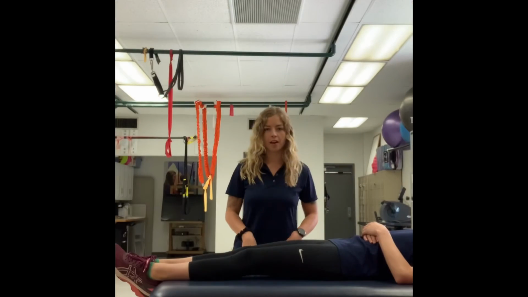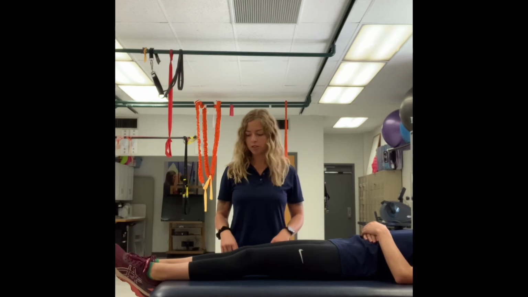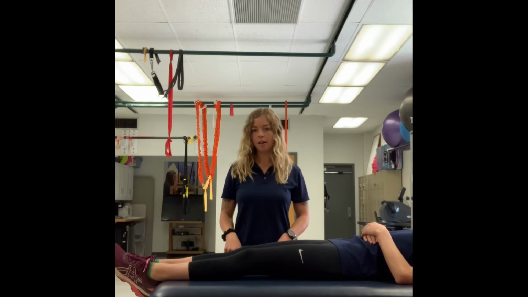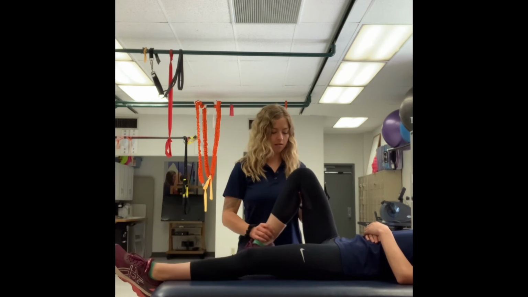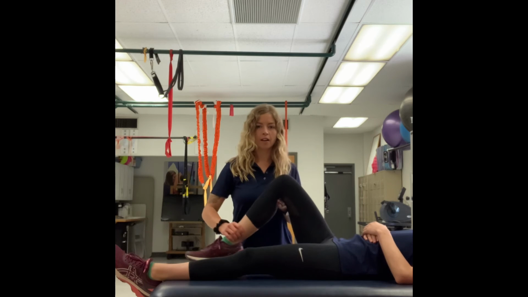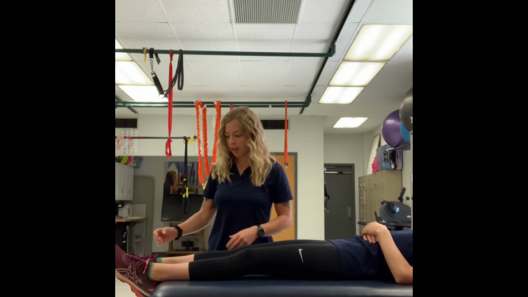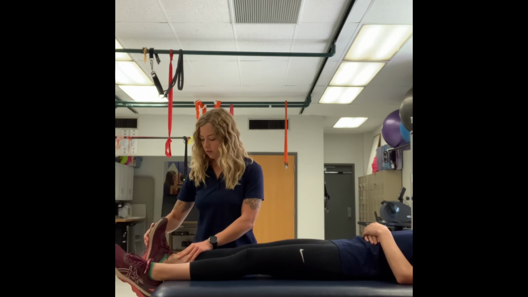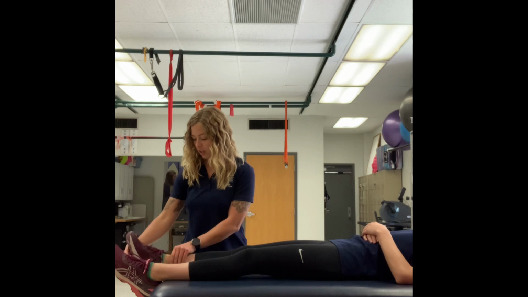So I mentioned earlier that Reiter's syndrome affects the large joints of the lower extremity. So just to do some range of motion passive testing, I'm going to test her knee flexion and then ask if there's any pain with that or any restrictions in motion, as well as extension. And then going into her ankles, you can test their dorsiflexion, their plantar flexion, and then some inversion and eversion.